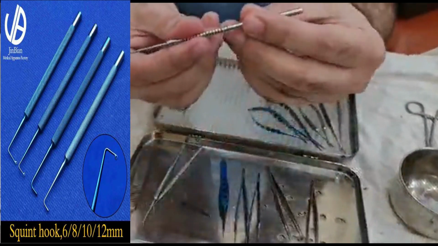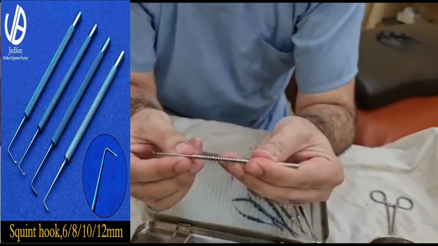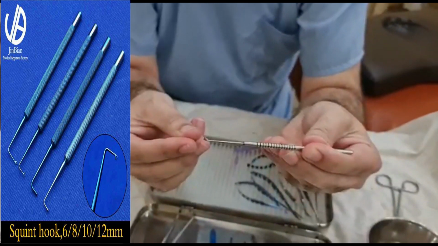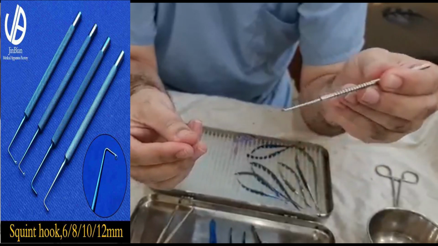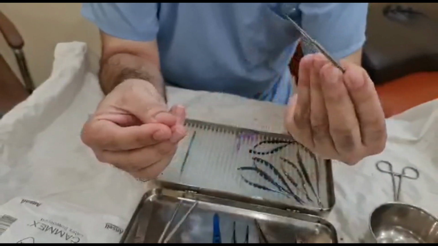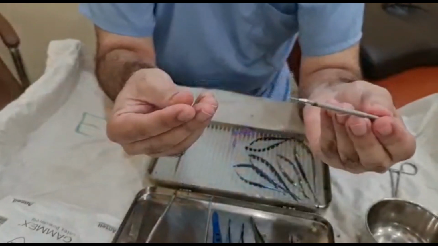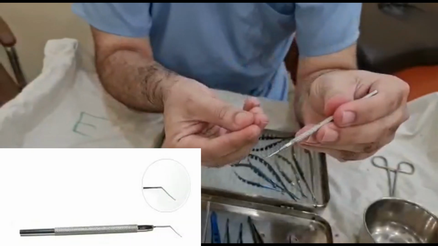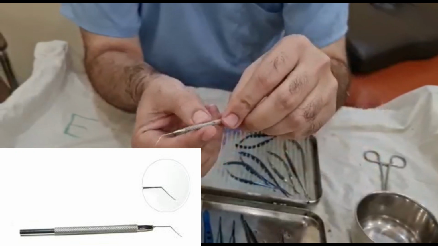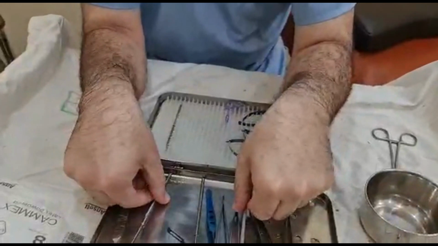This one is the squint hook, which is hockey-shaped. We use it in strabismus or squint surgery, and in retinal detachment surgery, to isolate the muscle, to locate and hold the extraocular muscle. This one is called the dialer. We use it to dial the intraocular lens, especially the artificial intraocular lens, so we can dial with it.